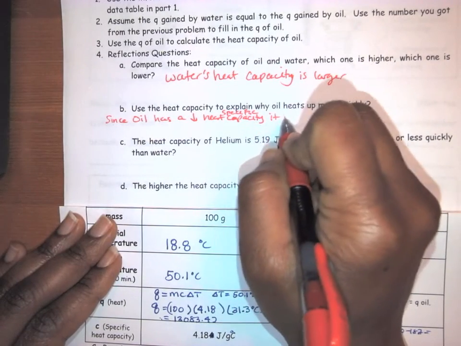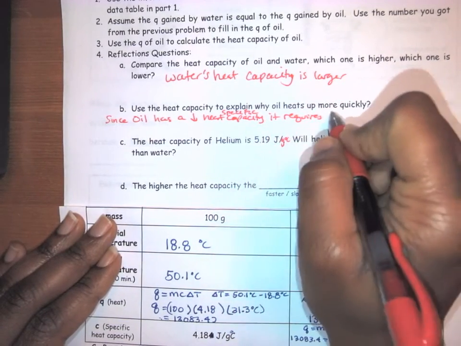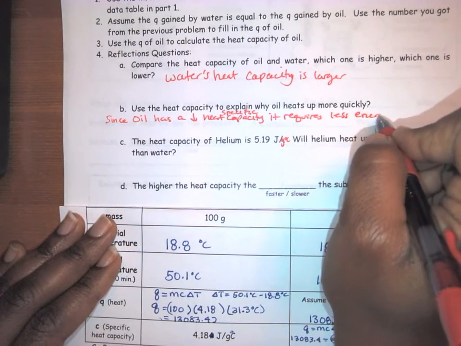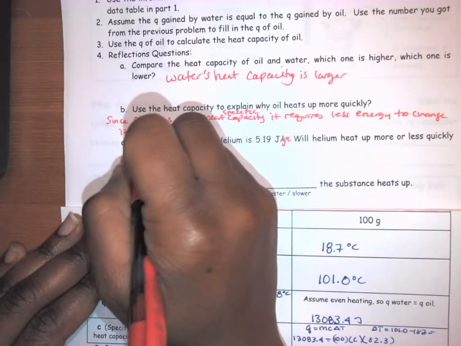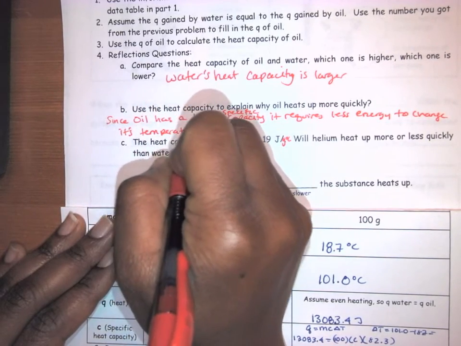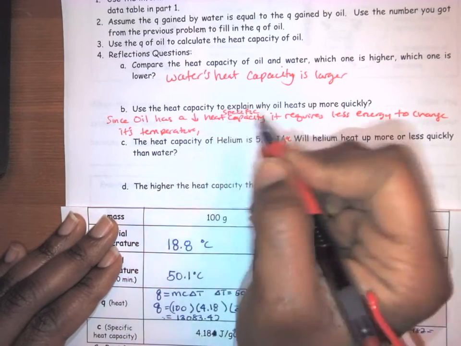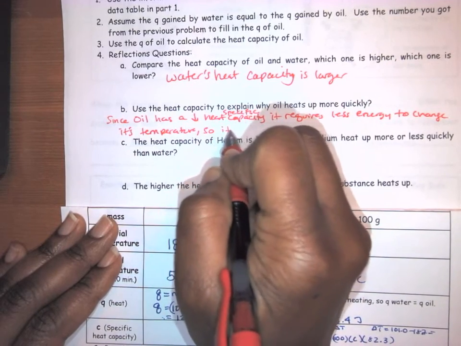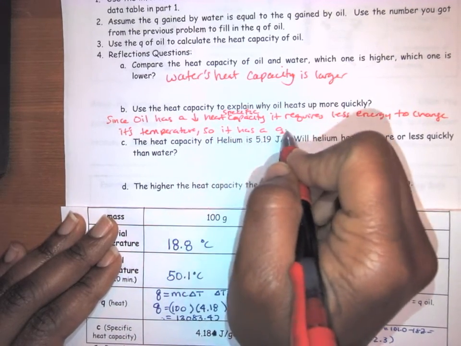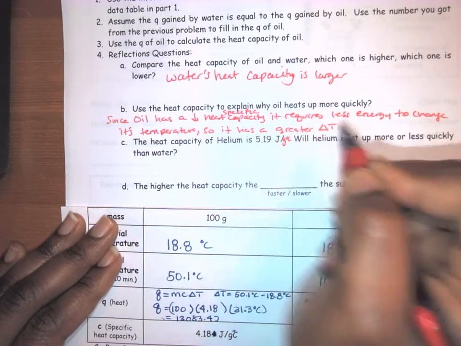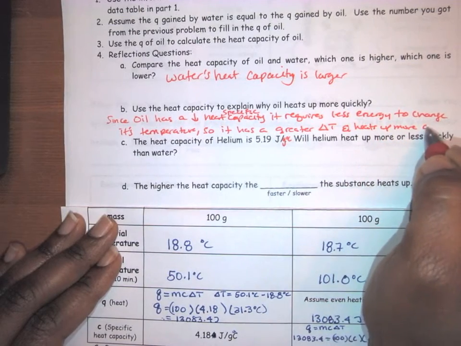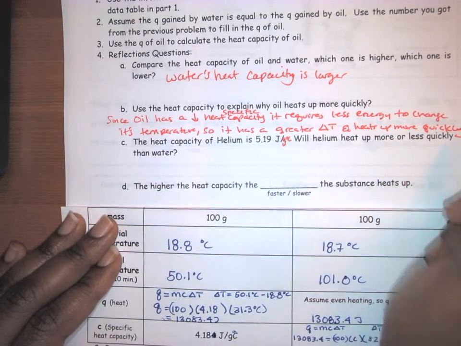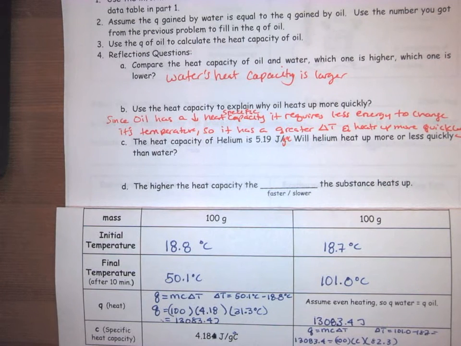It requires less energy to change its temperature. So it has a greater change in temperature and heats up more quickly. So you should have something along those lines. So the idea being that because it has a smaller heat capacity, it's going to heat up more quickly.